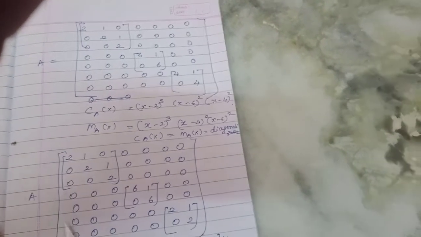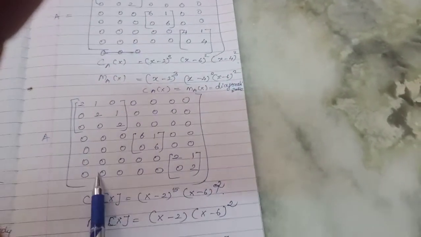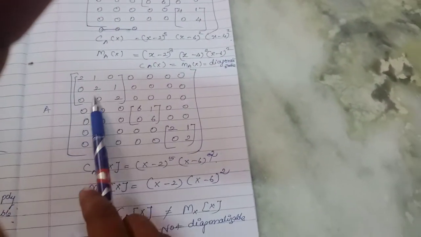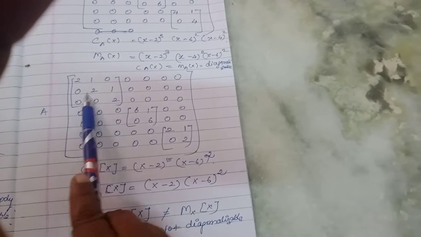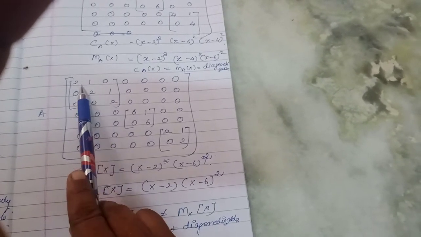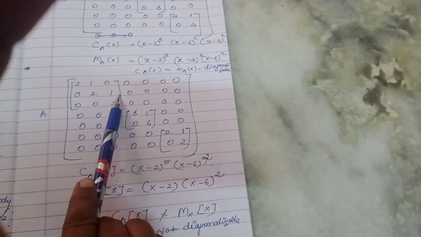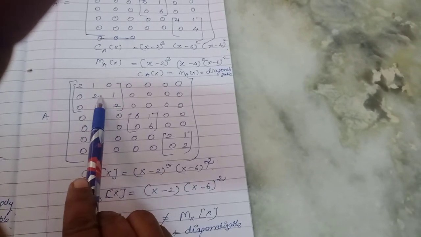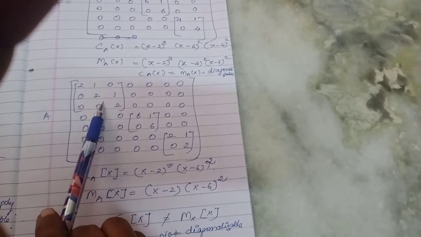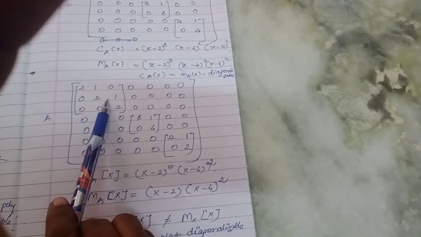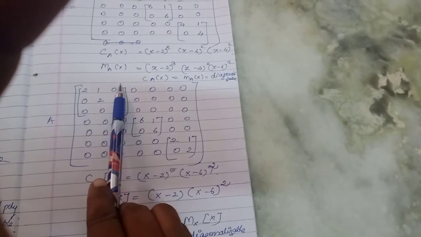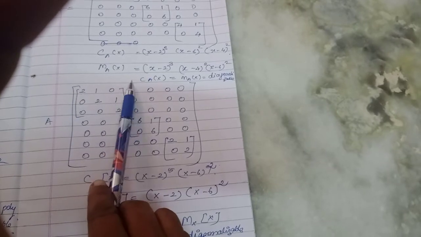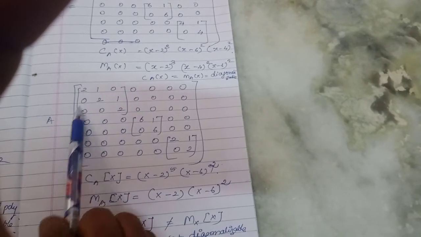Okay, so now look at the third example. Here, this is a block. As I said, above the diagonal element we have 1 here. You should not stop marking here, since in the third row also we have 2, and above it we have 1. So you need to mark the 3 dimensions.